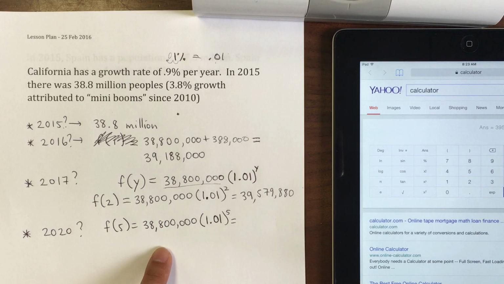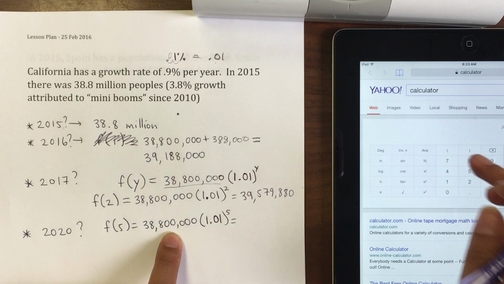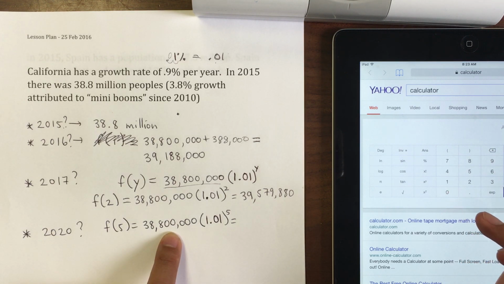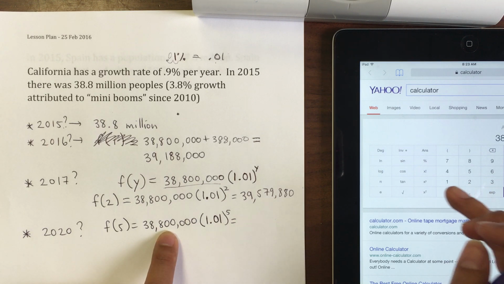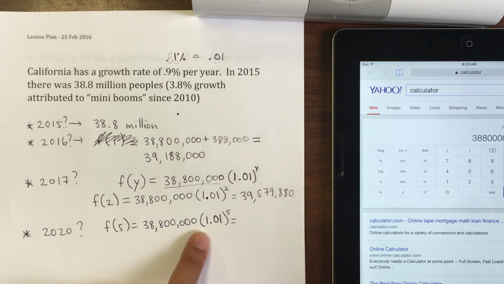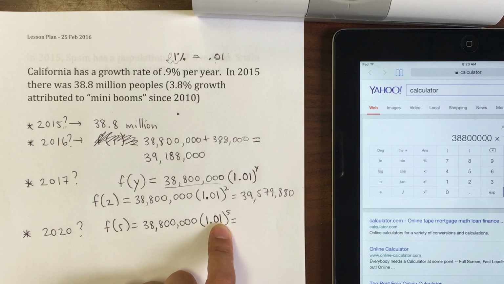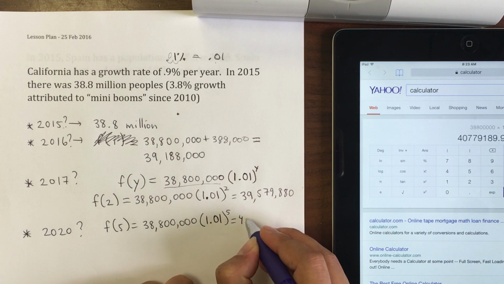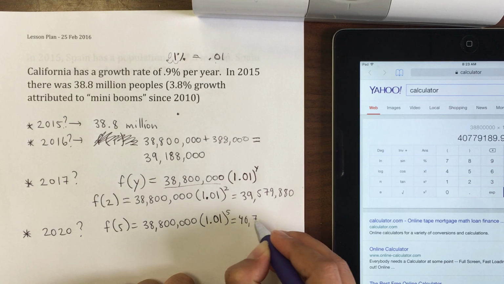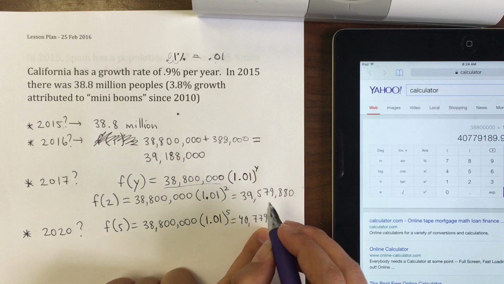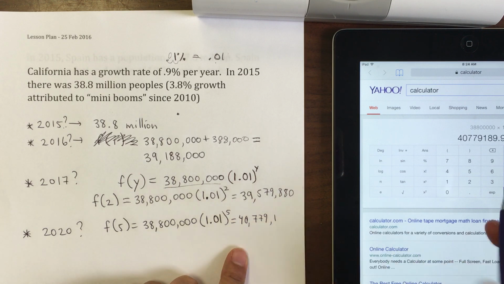Again, 38.8 million times 1.01, which includes the population that existed at the beginning plus the 1% growth, to the power of 5, meaning 5 years later, the population will be 40,779,100.